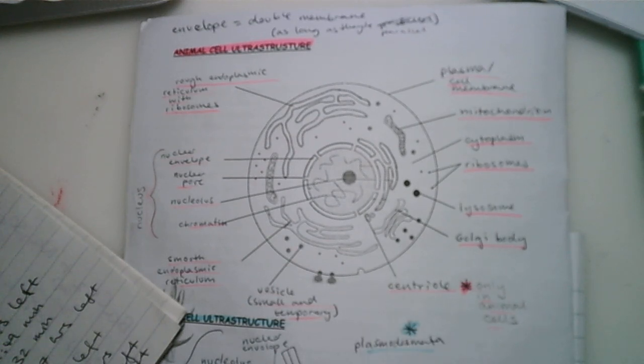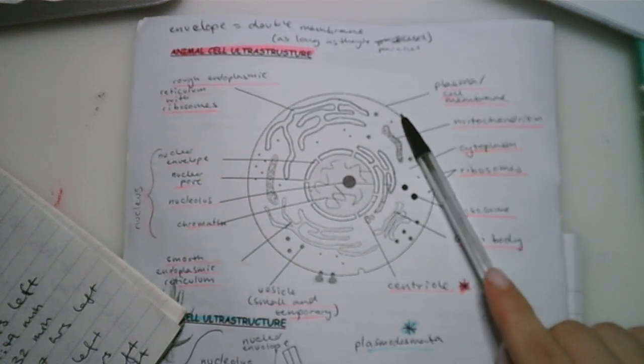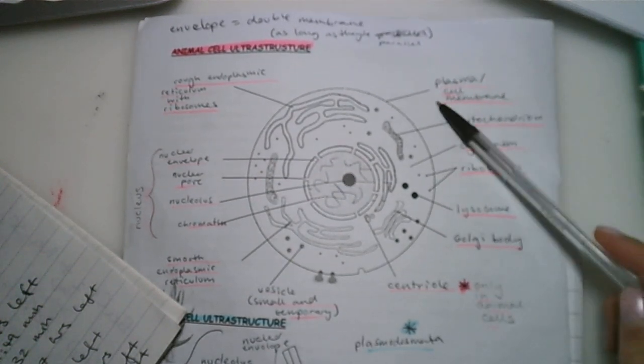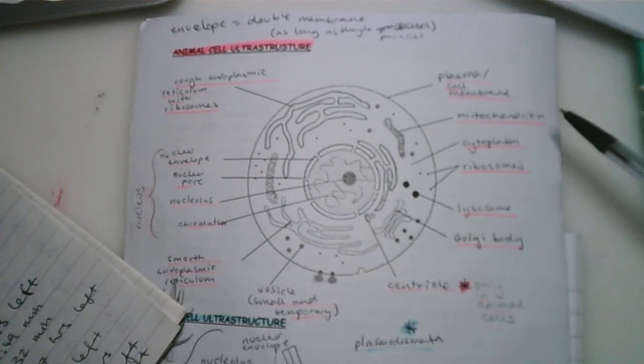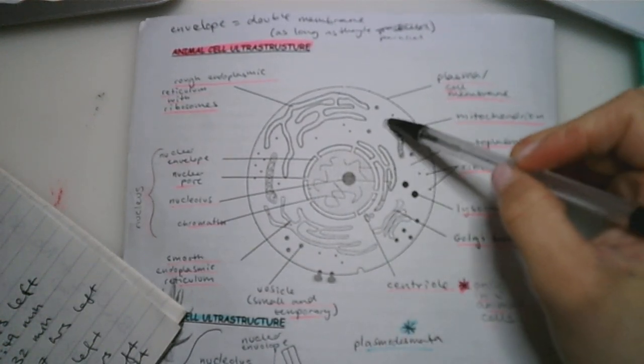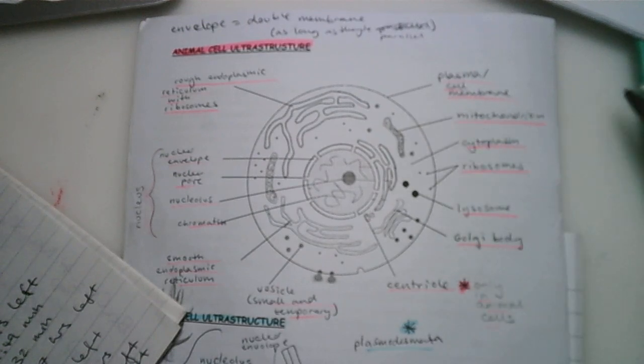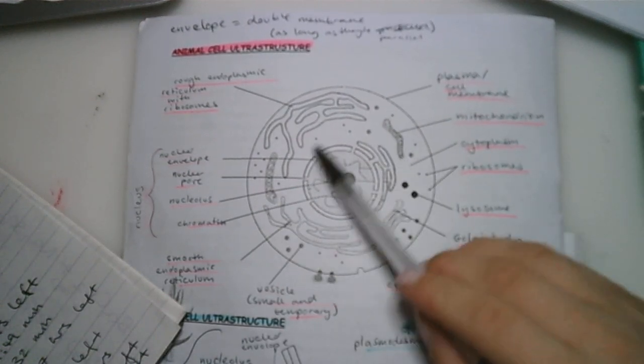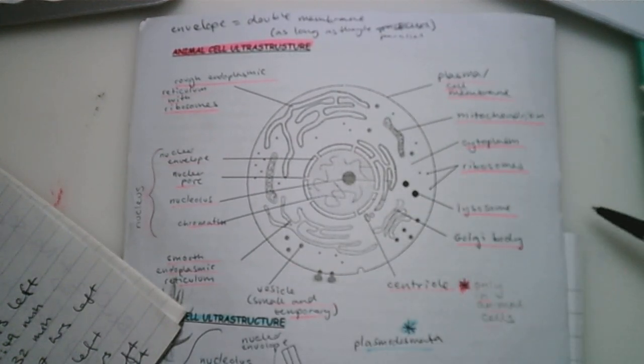So, animal cell ultrastructure. You need to remember how to label these. Unfortunately, there's a lot of labels, but that is just the nature of A-level. So you have the plasma or cell membrane. You can't just say membrane. You have to say plasma membrane or cell membrane because there's multiple membranes. The mitochondrion, which is just this little sort of worm shape with a wiggly line in it. Cytoplasm, you can see it's just the empty space. Ribosomes are these little dots.